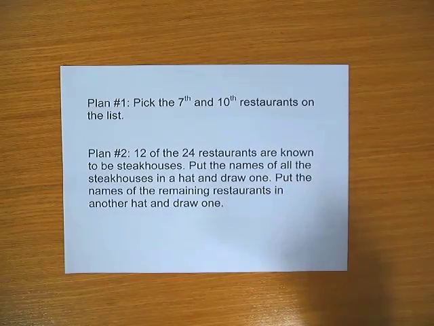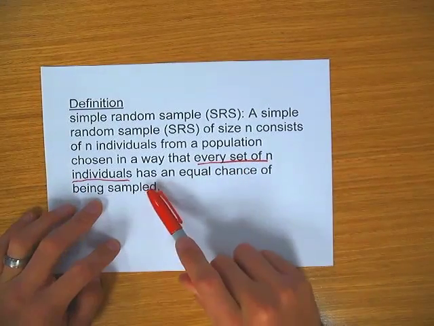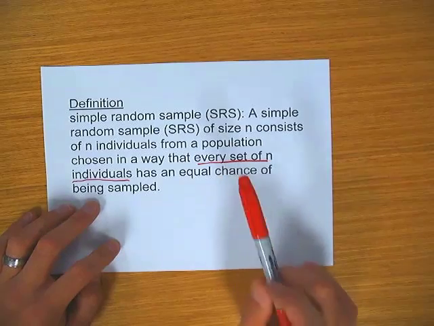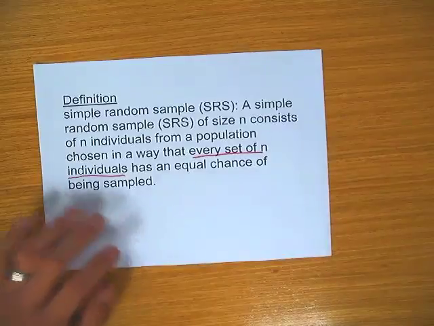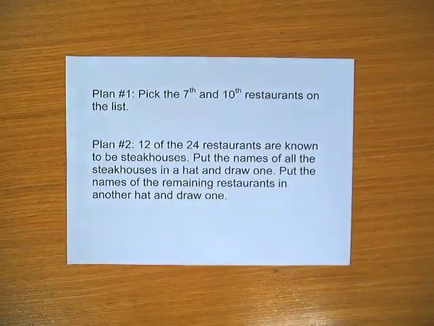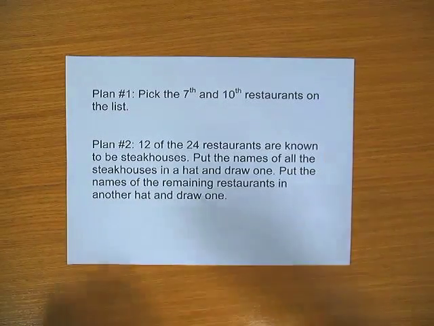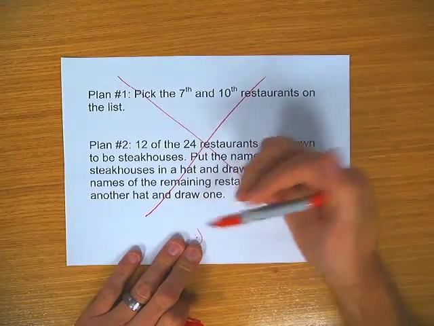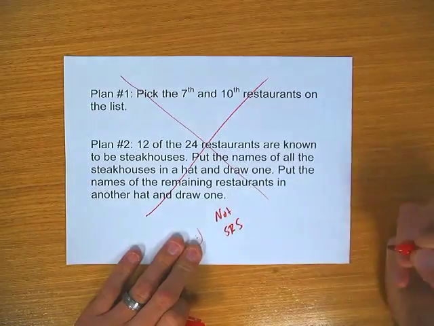And remember, with a simple random sample, every set of n individuals has an equal chance of being selected. So since there's no way to get two steakhouses in the same sample, plan 2 does not represent a probability sampling plan for obtaining a simple random sample. So those are two ways that do not give you a simple random sample. Here are two ways that do.